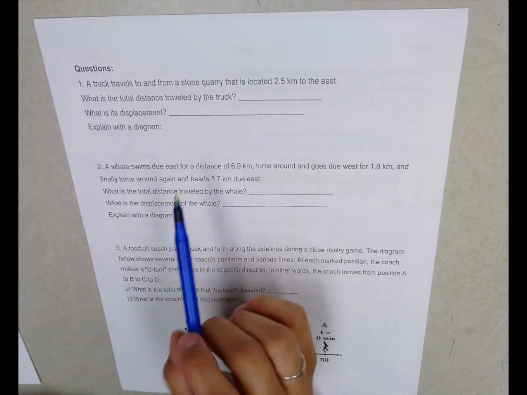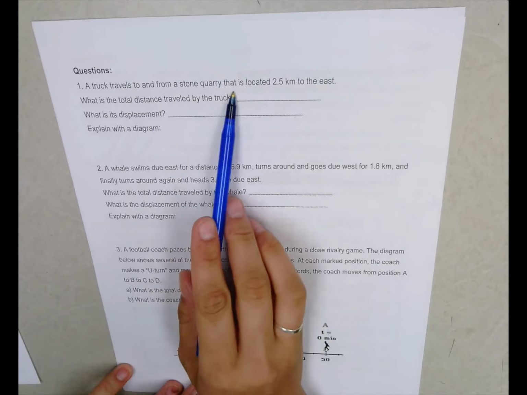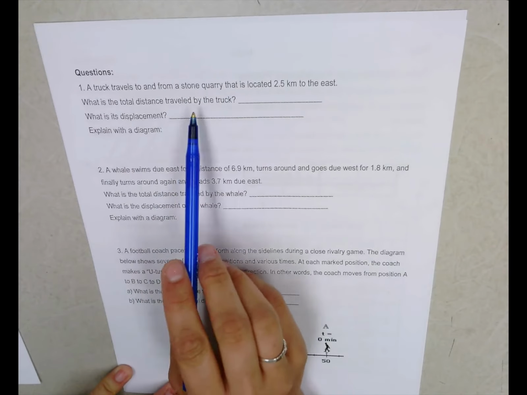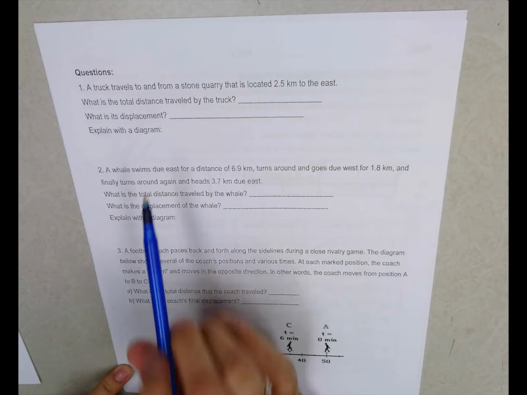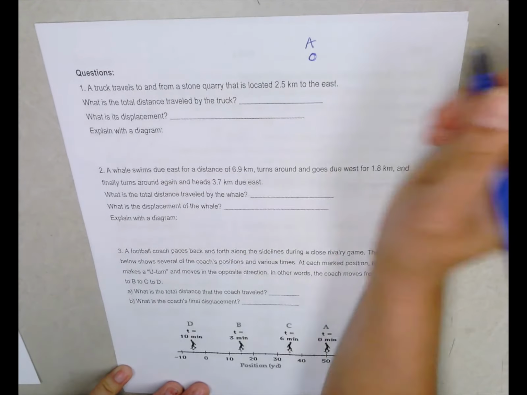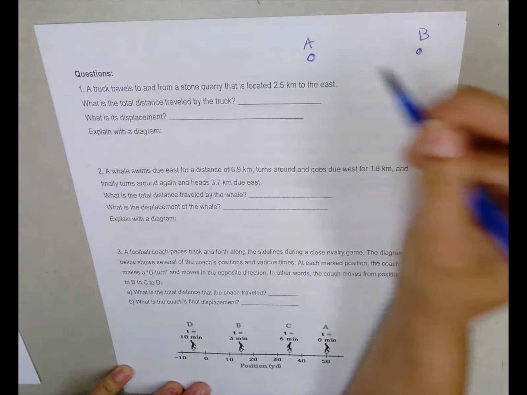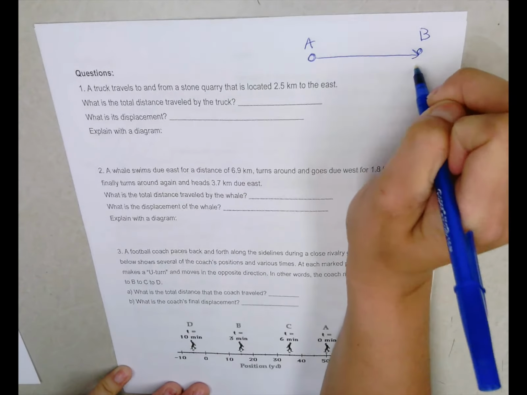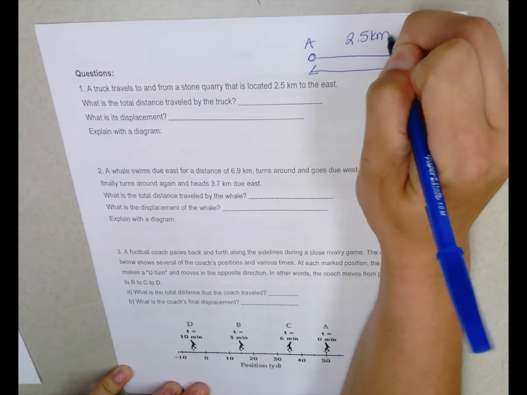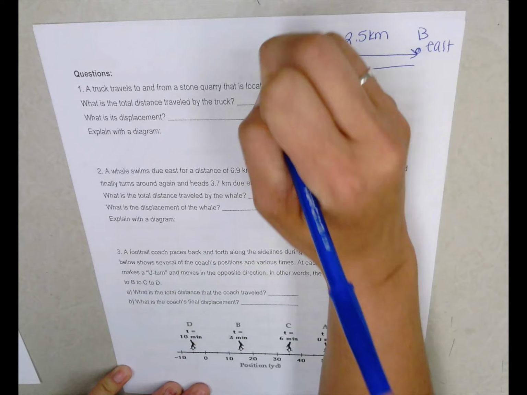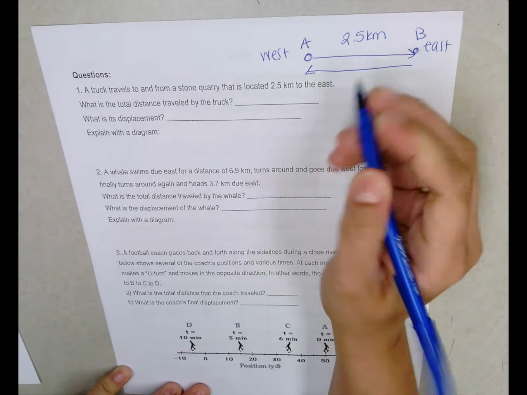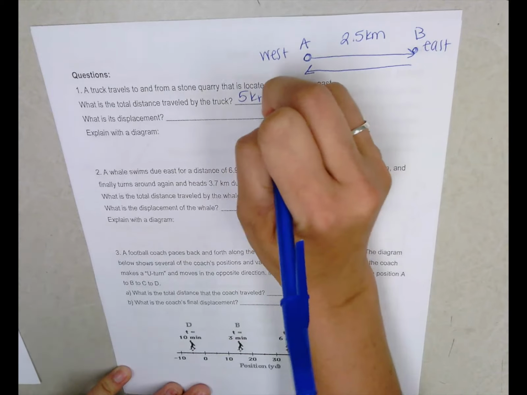A truck that travels to and from the stone quarry that is located 2.5 kilometers to the east. What is the total distance traveled by the truck? All right, well, the truck traveled point A, point B, to and from. And we know that it's 2.5 kilometers, and this is on the east, and this is on the west. 2.5 plus 2.5 gives us 5 kilometers.